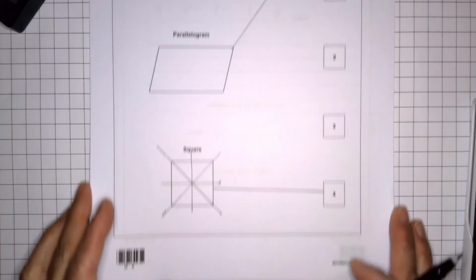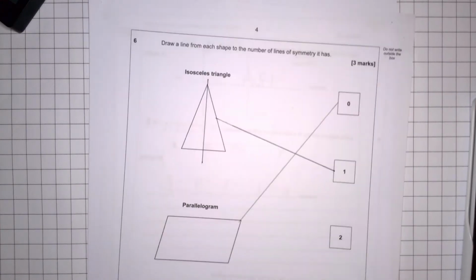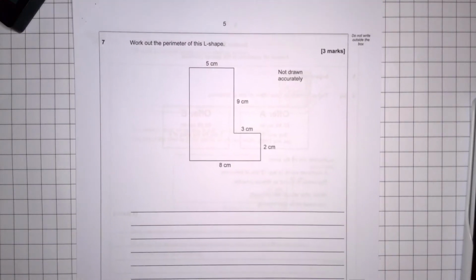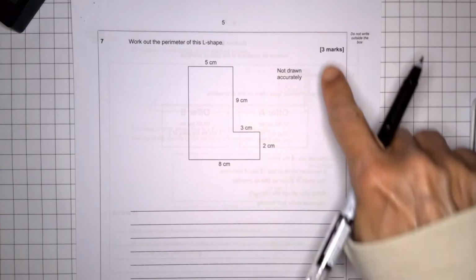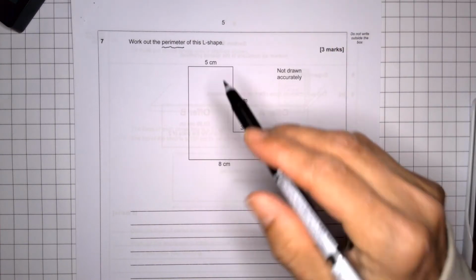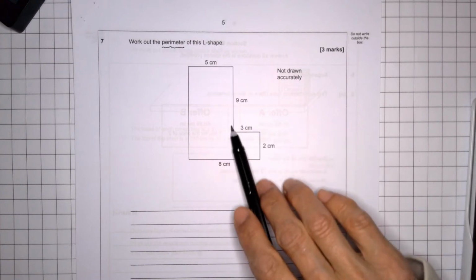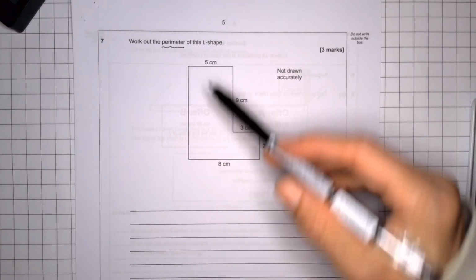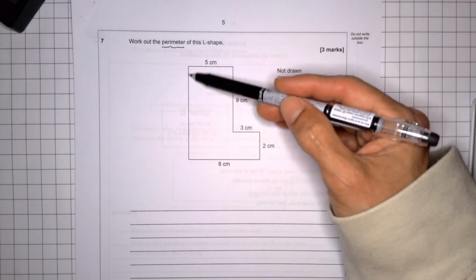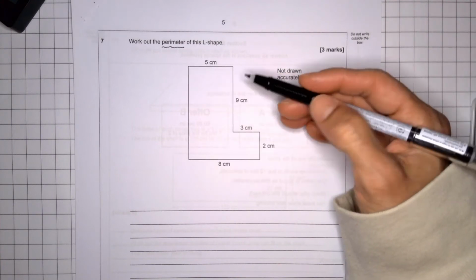Very good, that was question 6. Let's move on to question 7. Question 7 is a 3-mark question, and they're asking us to work out the perimeter. Now the perimeter is all the way around the outside of the shape, and as you can see we have the information for most of the sides, but we're missing the distance along the left hand side of the shape. So that's our job to find out.